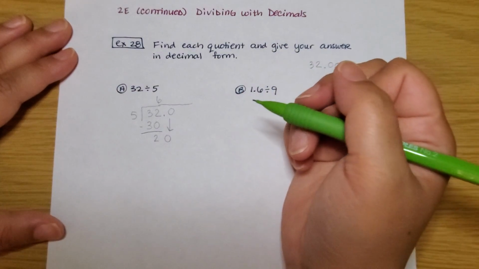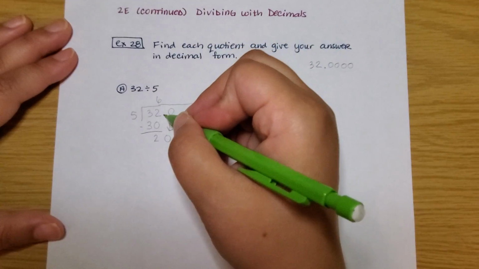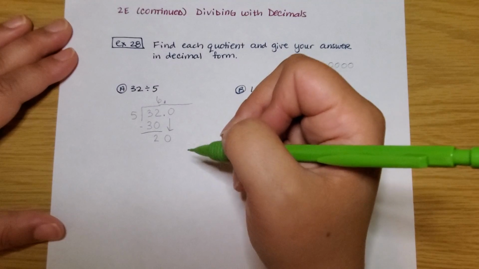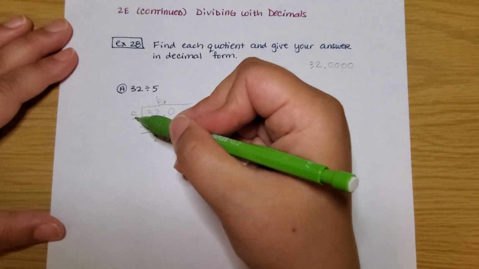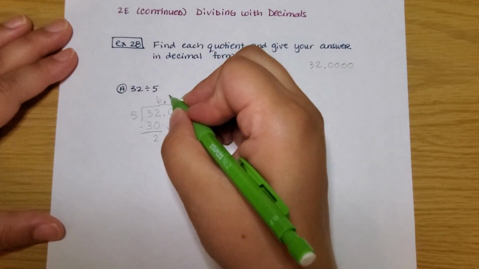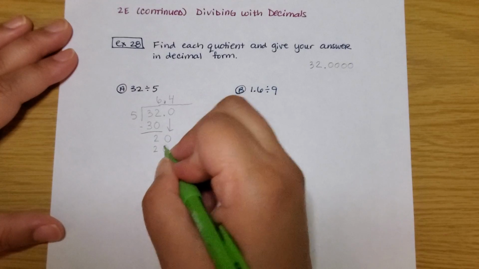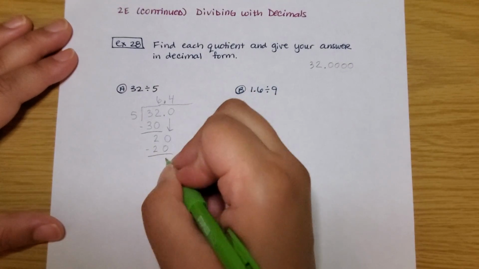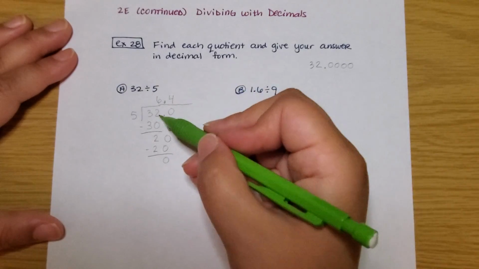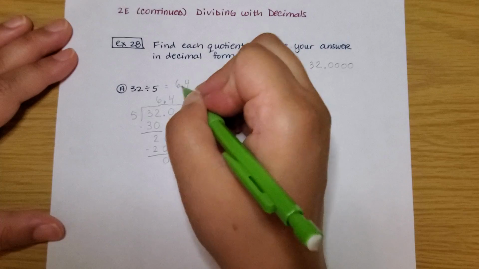And now I repeat my long division process. Before I do that, since I added the decimal point here, let me toss it up top as well. We want to make sure everything's nice and lined up. So now, how many times does 5 go into 20? Well, 5 goes into 20 4 times, exactly, because 4 times 5 is 20. And when I subtract, I get nothing left. So that means 32 divided by 5 in decimal form is going to be 6.4.